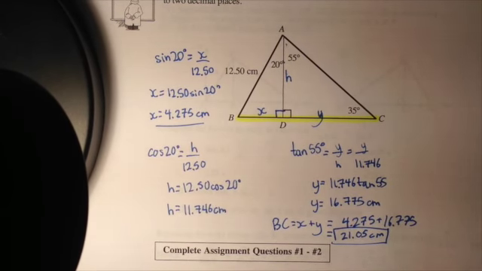So I would recommend pausing here, and then if you want, you can attempt the first 2 questions.